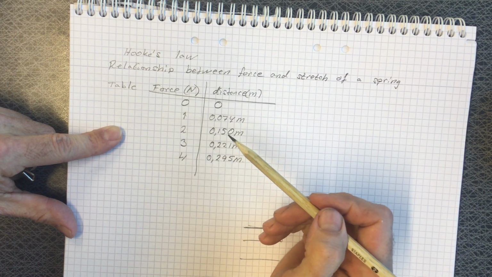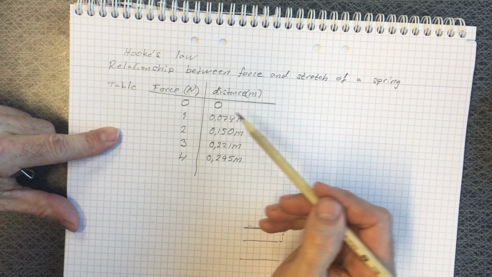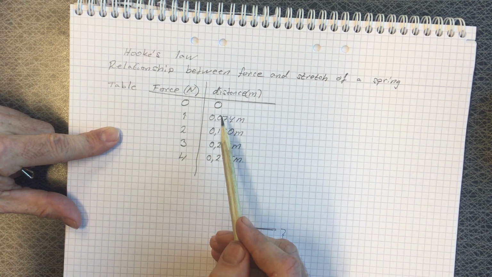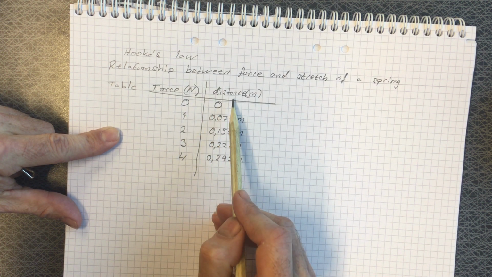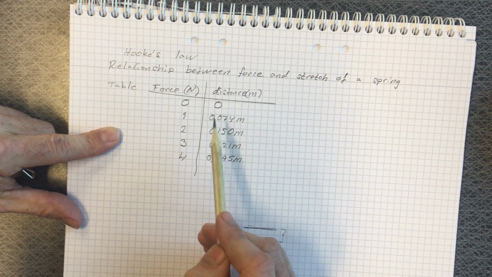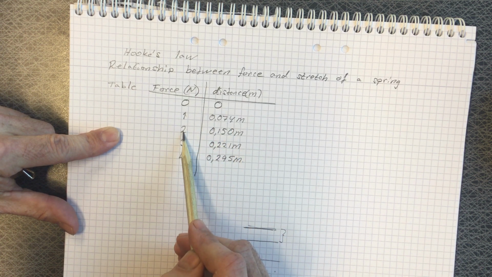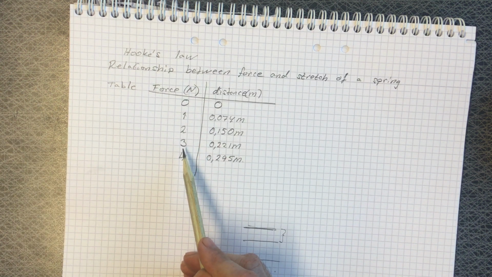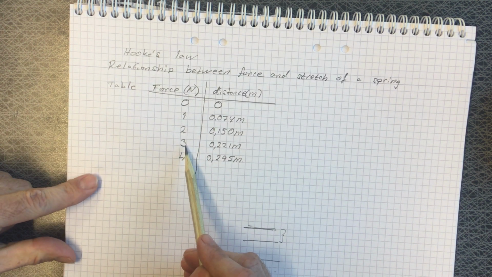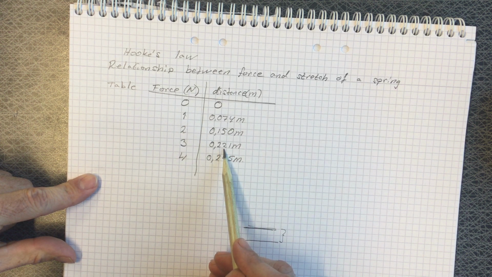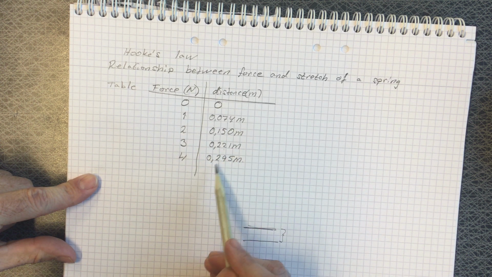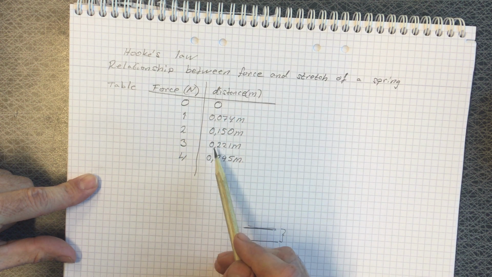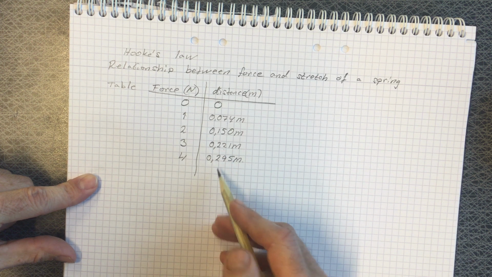So what Hooke realized is that there is a very nice, beautiful relationship between the force and the distance. If I have a force, there will be a distance. If I double the force, the distance will be doubled. If I make the force 3 times bigger, the distance will be 3 times bigger. So we see that they are proportional to each other. Now, I can show this relationship in a graph.